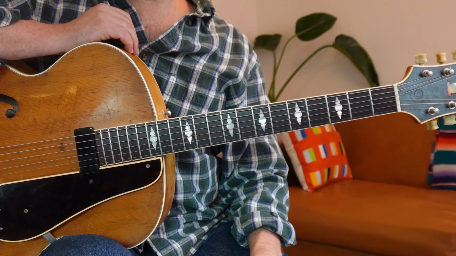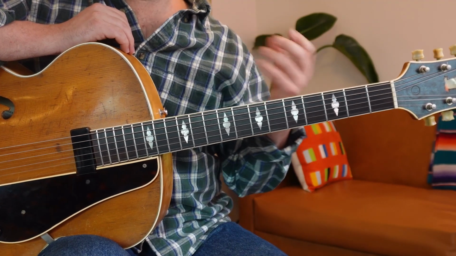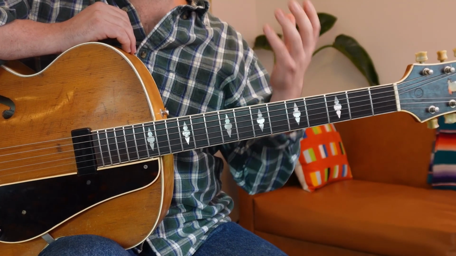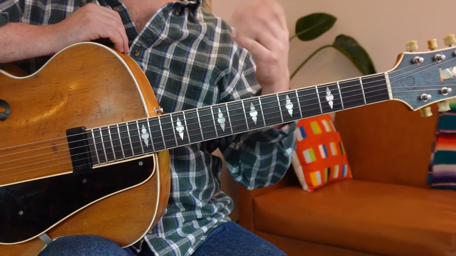I'm going to pull up another groove just to show you how we can adapt this to a different groove or different rhythm so it's not always just straight 8th notes.